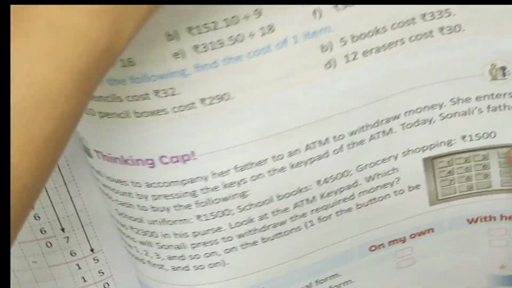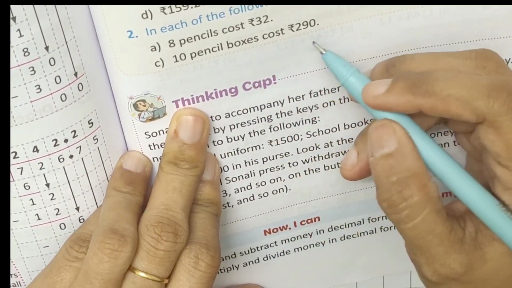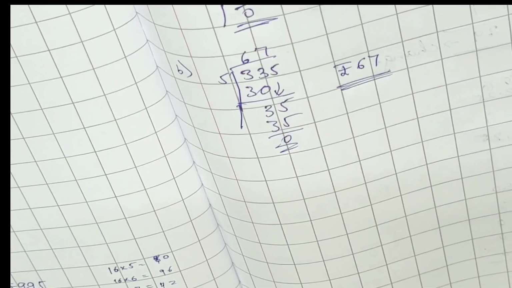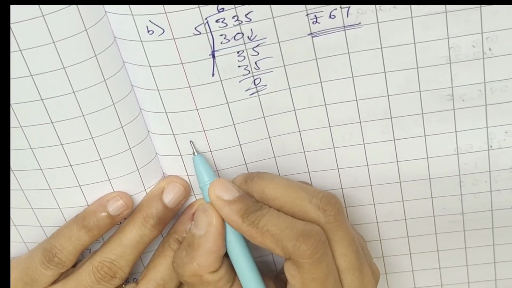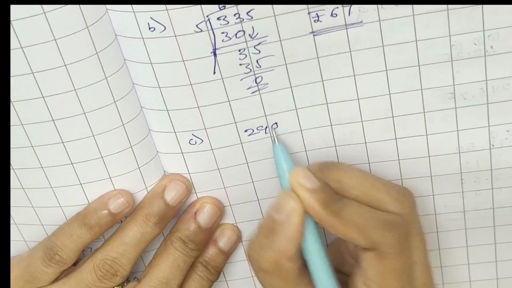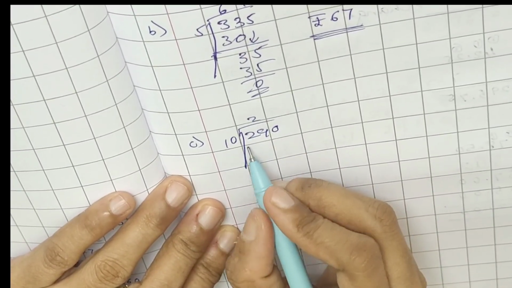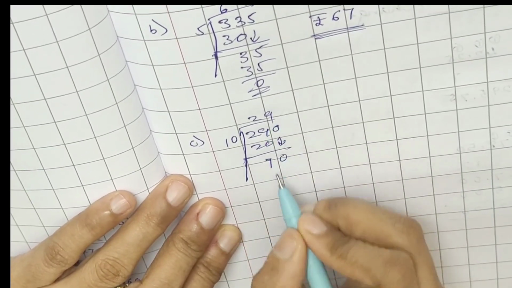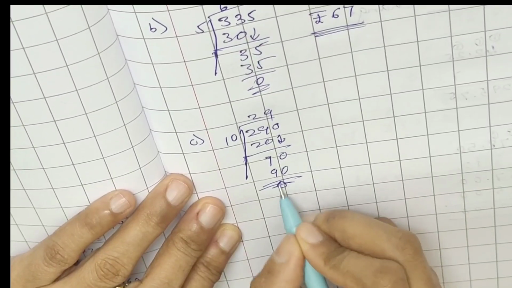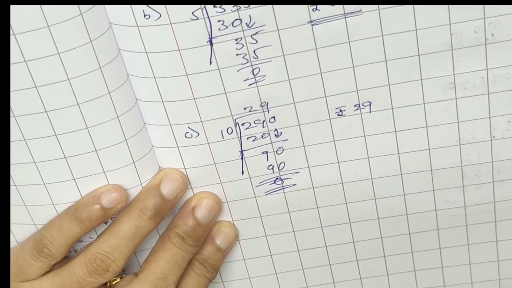Next, C. 10 pencil boxes cost 290. C. 290 divided by 10. Rupees 29. Okay.